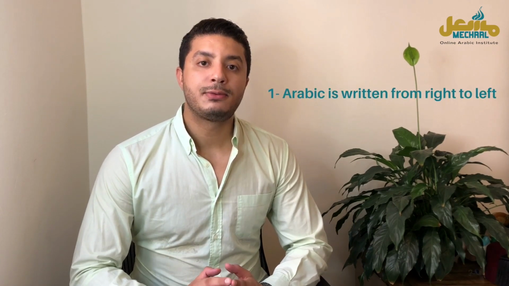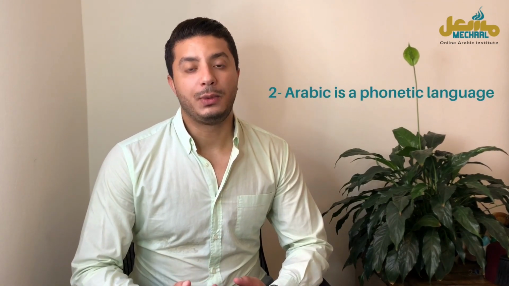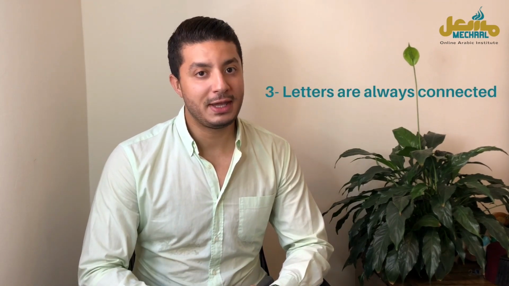The Arabic writing system has 5 major characteristics that distinguish it from some of its European counterparts. Number 1. Arabic is written from right to left. Number 2. Arabic is a phonetic language, meaning that you write it as you hear it, just like Spanish, and of course not like English or French, where you find many letters that are pronounced differently depending on their position in a word.